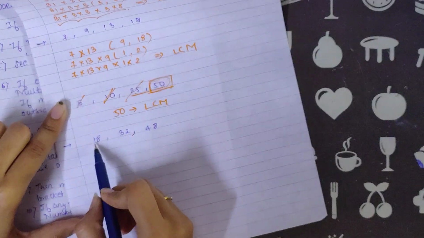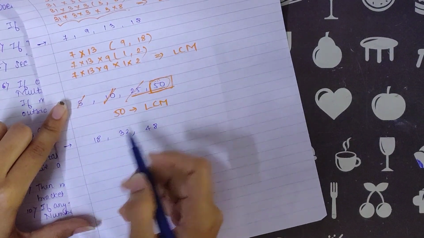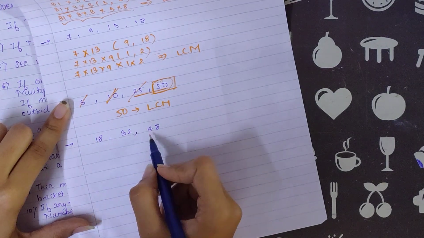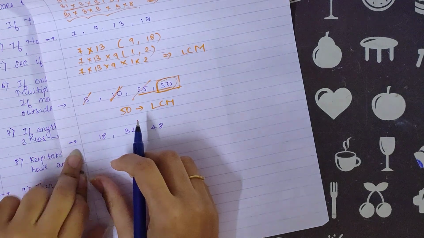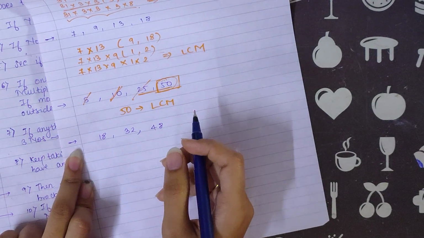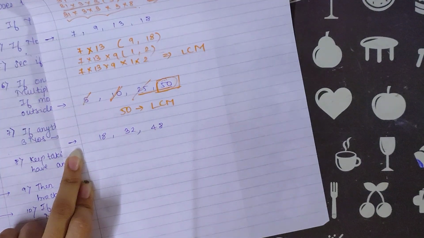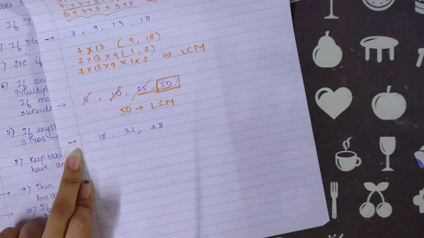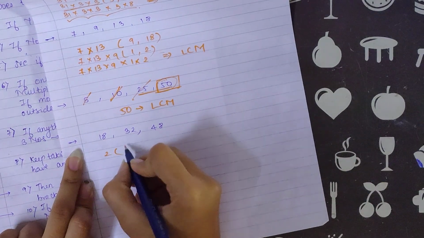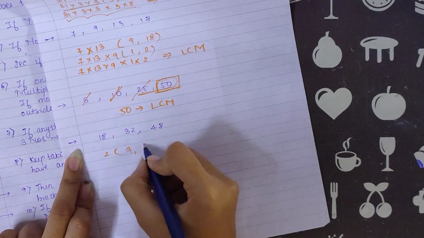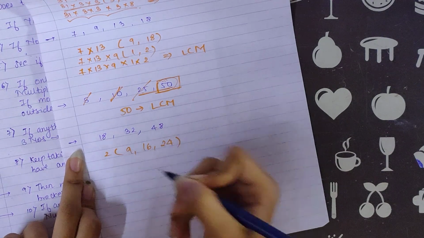Which is the smallest number? 18. Does it divide any other number? No. Next step. Do you find anything prime inside? No. Fine. Now, start taking common. What do you have to do? Start taking common. Okay, so 2. So what is common? This. Then 16. And then 24.